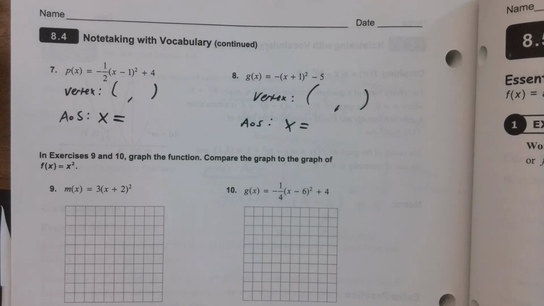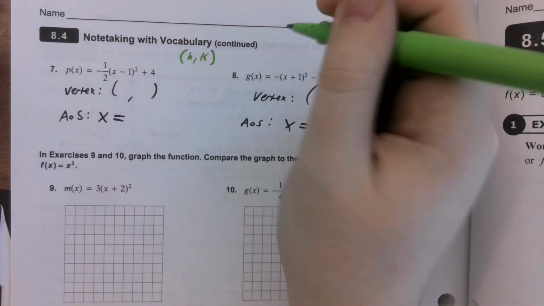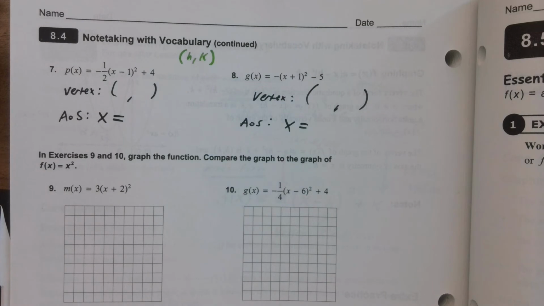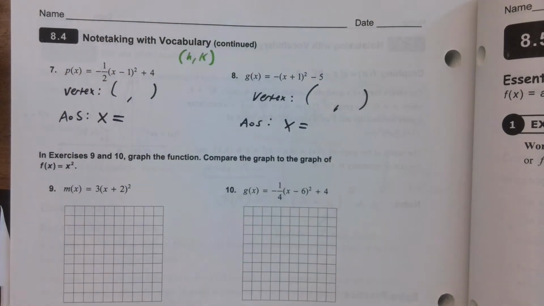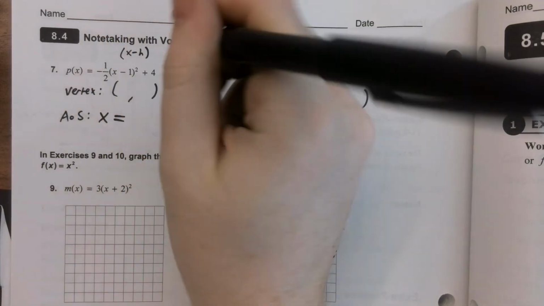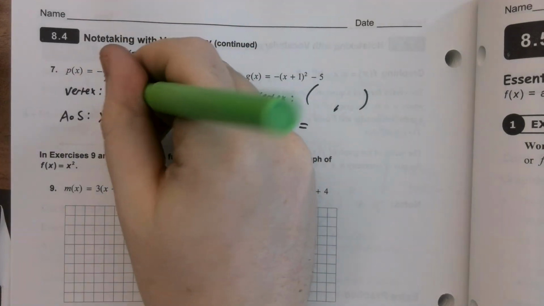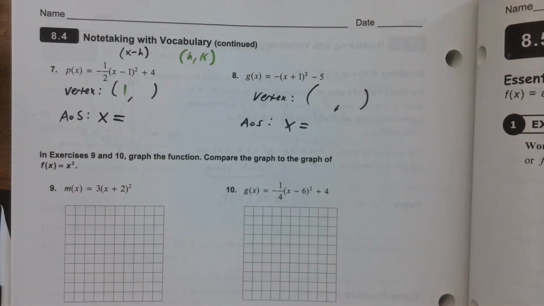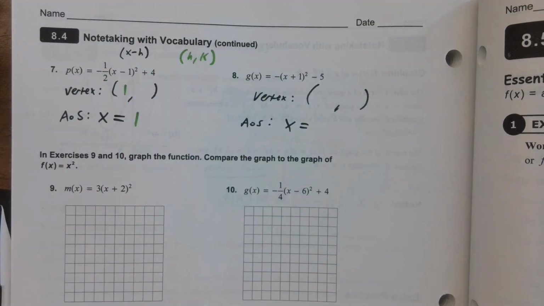So, to find the vertex, let's start off by remembering that our vertex is just going to be h comma k. Well, what's our h value here? We have x minus 1, and we know that we're supposed to have x minus h in parentheses. So we know our h value must be 1. That also means our axis of symmetry is x equals 1, because they're the same.